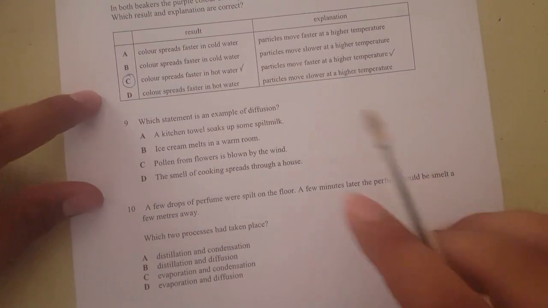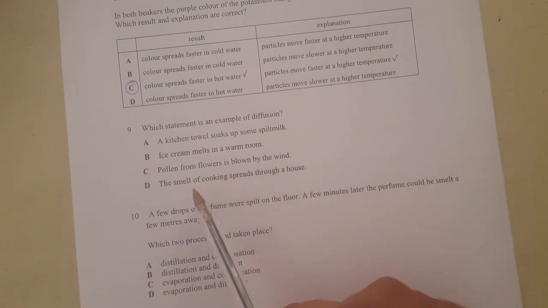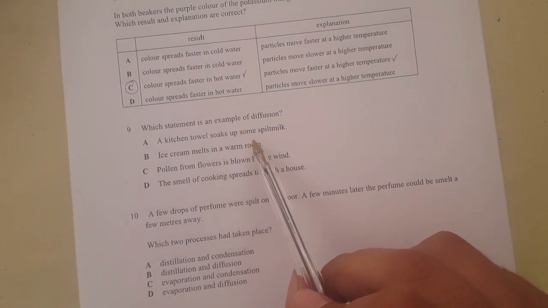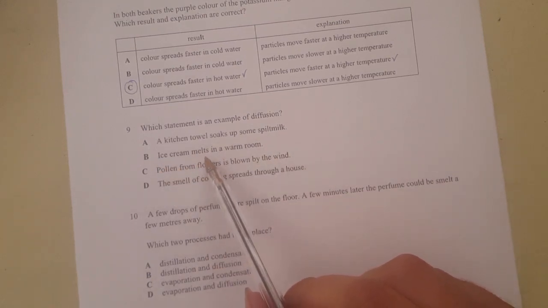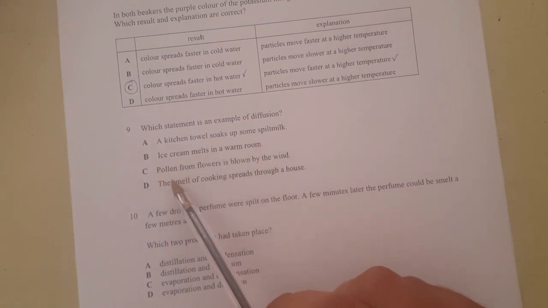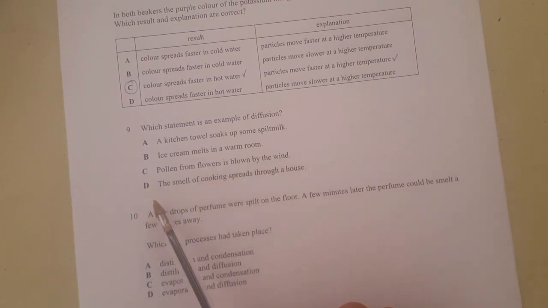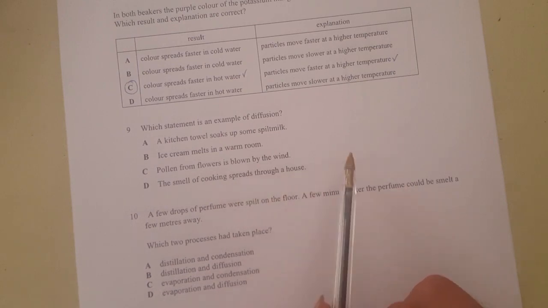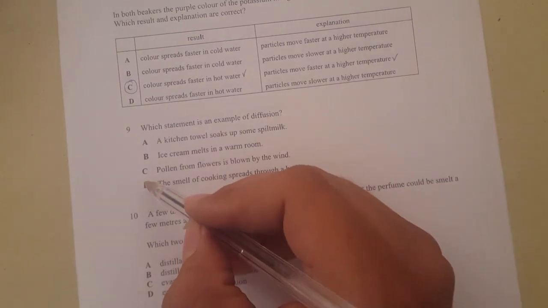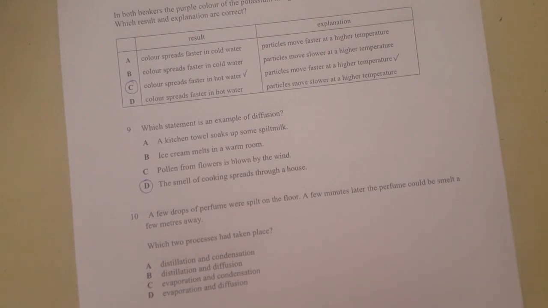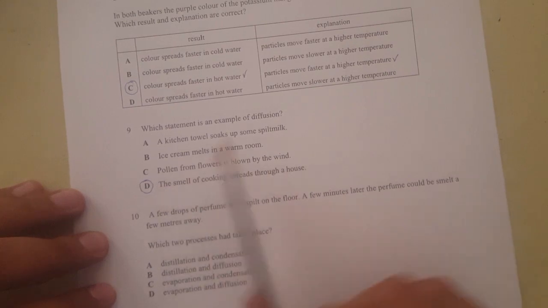Okay, the ninth question: which statement is an example of diffusion? A. A kitchen towel soaks up some spilt milk. B. Ice cream melts in a warm room. C. Pollen from flowers is blown by the wind. Or D. The smell of cooking spreads through a house. So what do you think? What is the right answer here? Okay, so if you say D, it's good. The right answer here is D, because this is the only one which refers to diffusion.